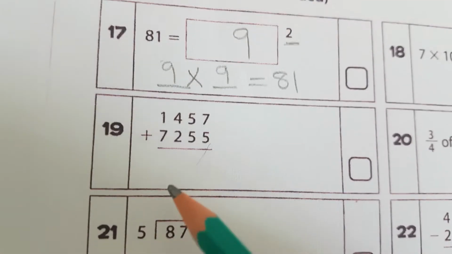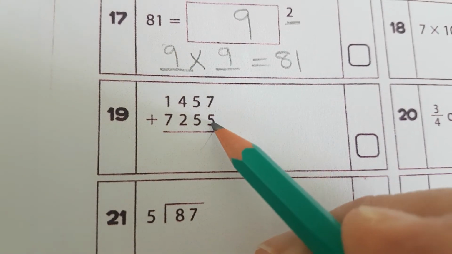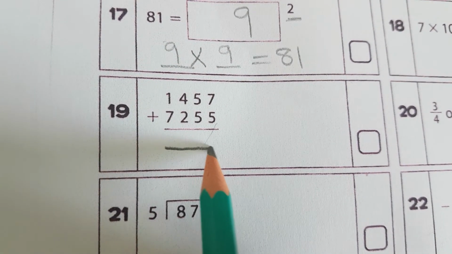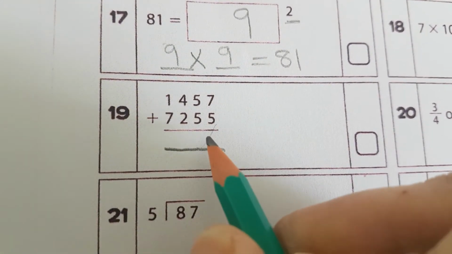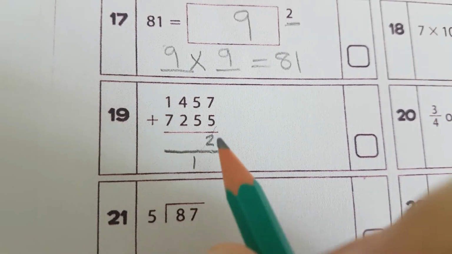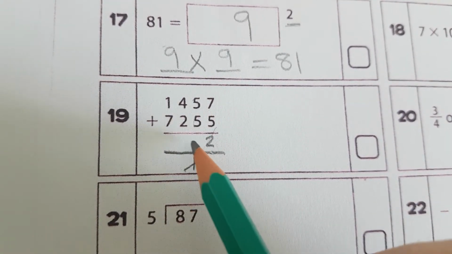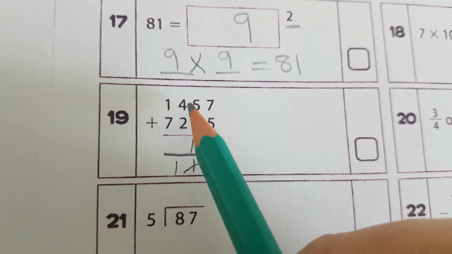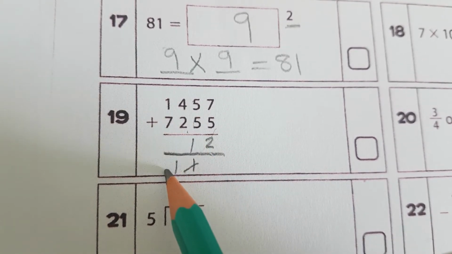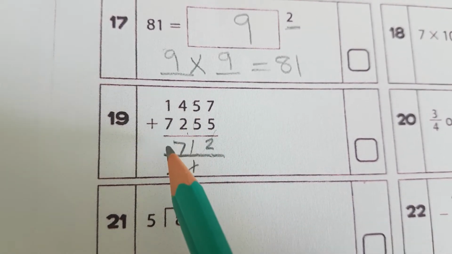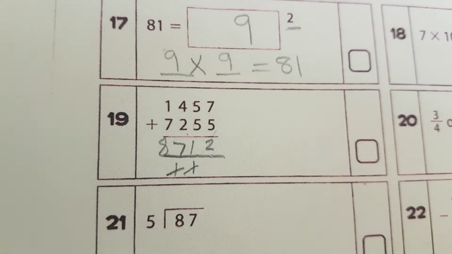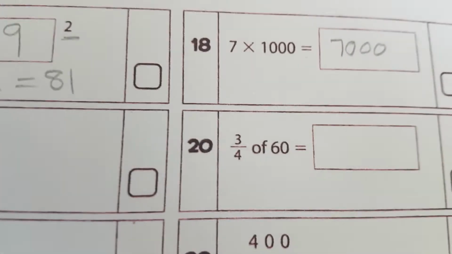Next one is a straight addition. So I'm going to say 7 plus 5. I might just put another line in for myself. 7 plus 5 is 12. Carry the 1. 5 and 5 is 10, and 1 more makes 11. Carry the 1. 4 and 2 is 6, and 1 more makes 7. And then 1 and 7 is 8. So 8,712 should be your answer for that.